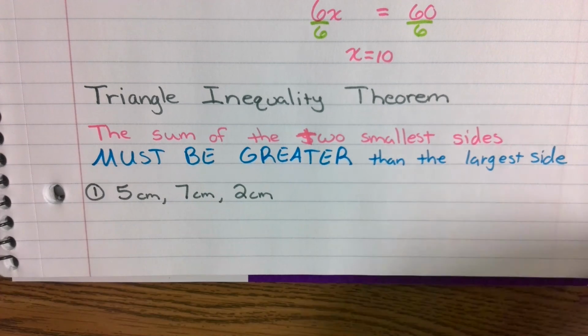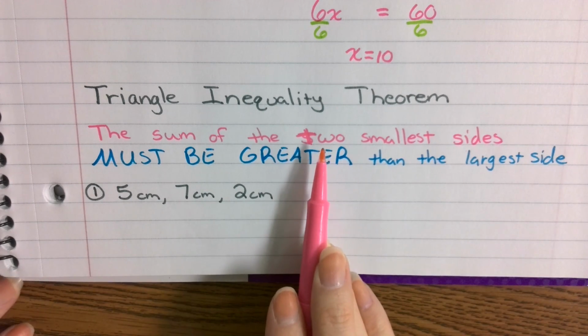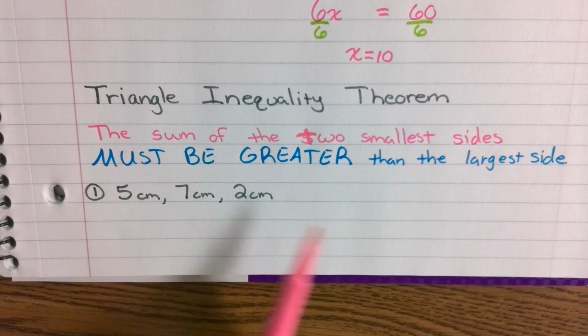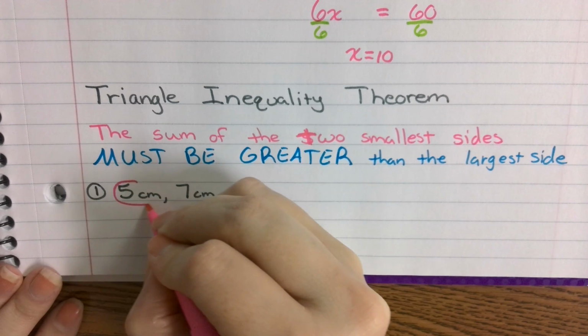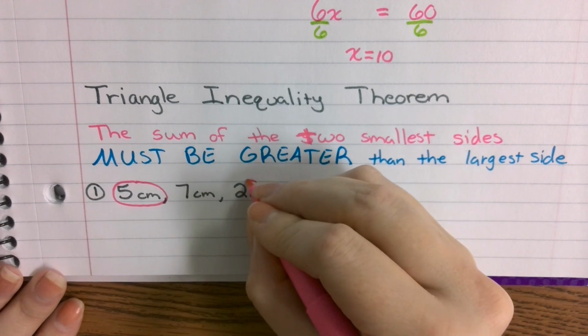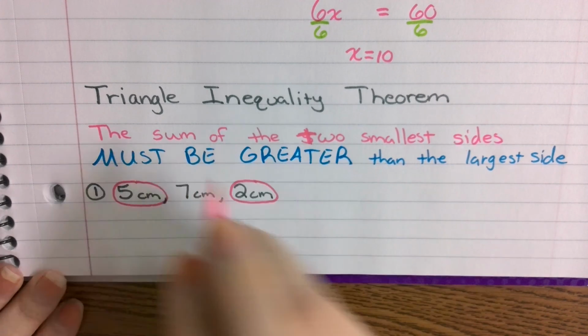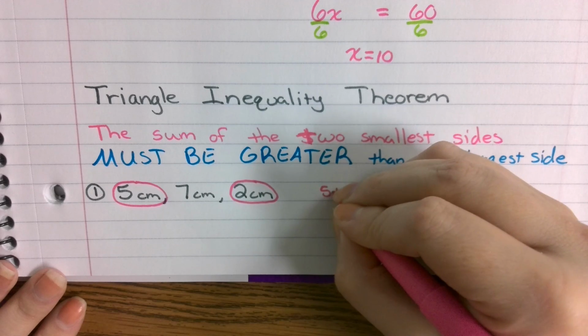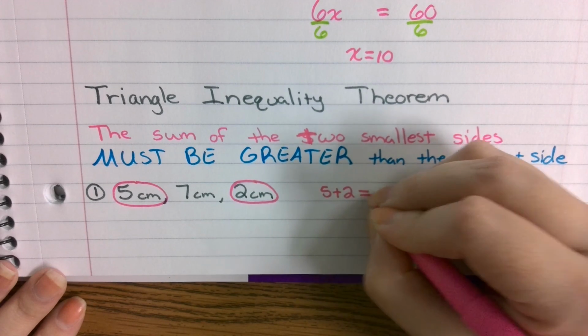So the first thing I need to do is identify my 2 smallest sides. What are my 2 smallest numbers up here? 5 and 2. So I'm going to go ahead and circle 5 and 2 in pink. And the sum means I'm going to add them. So I'm going to take 5 and I'm going to add 2, and that's going to equal 7.